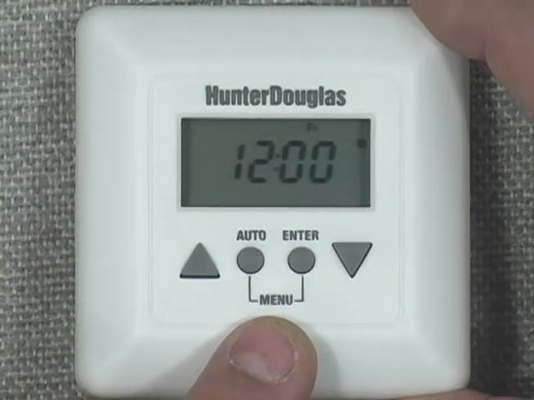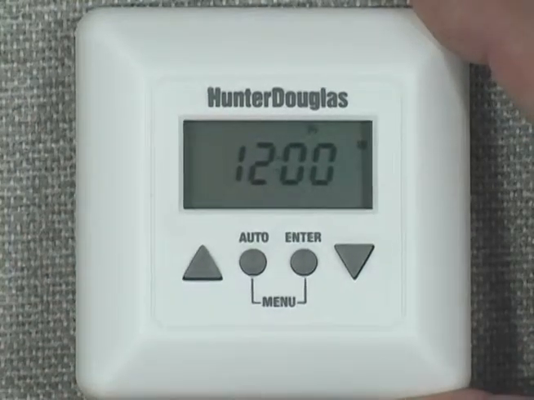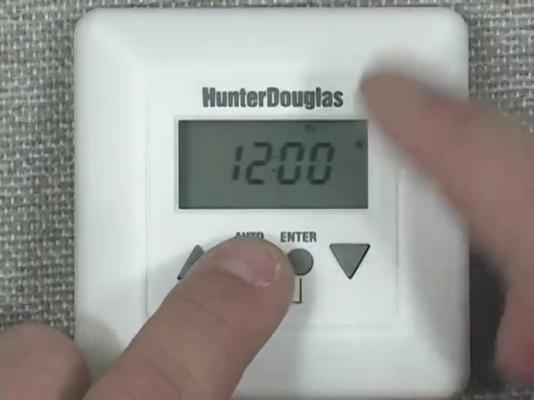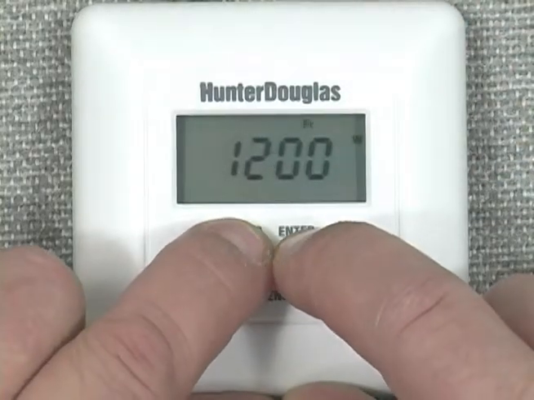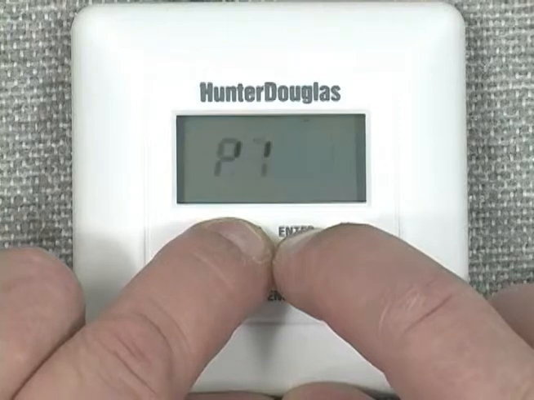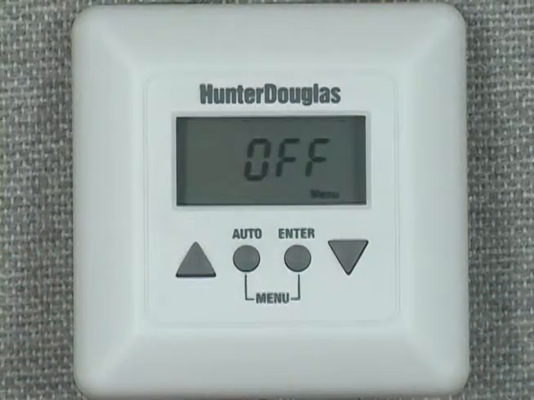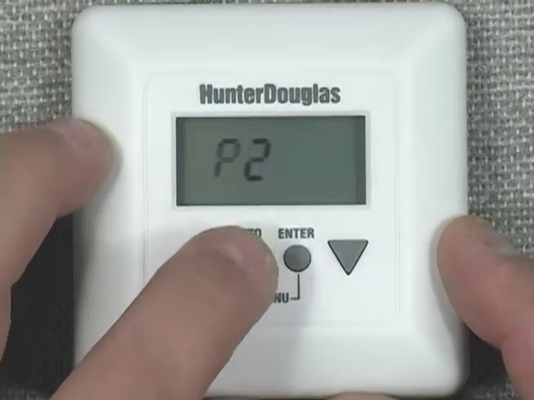So the first thing we do is we're going to press our auto and enter buttons at the same time and hold them. And as we see in the bottom right, the menu button flashes and we'll see a P1 appear and disappear. That actually just told us we were in our first main menu selection. Well, to set time, year, and date, we need to be in the second main menu selection, so we're going to hit our auto button to take us to the time.